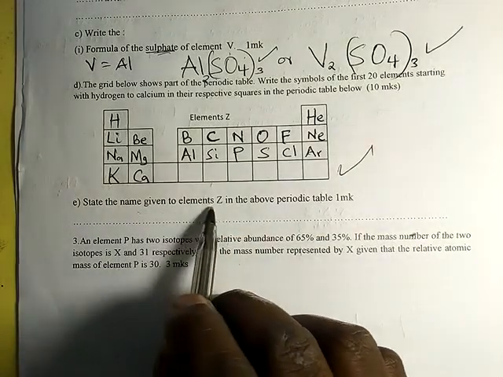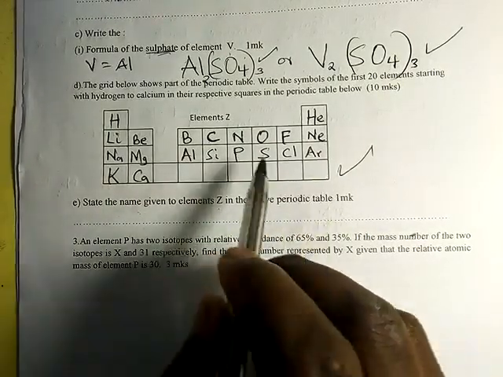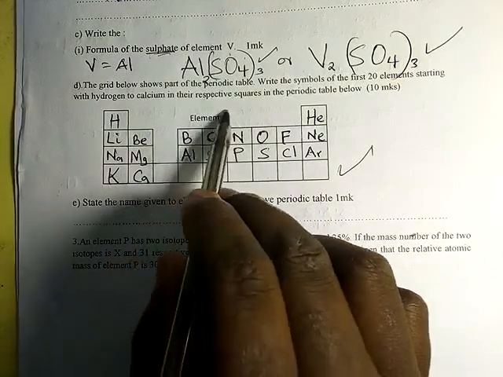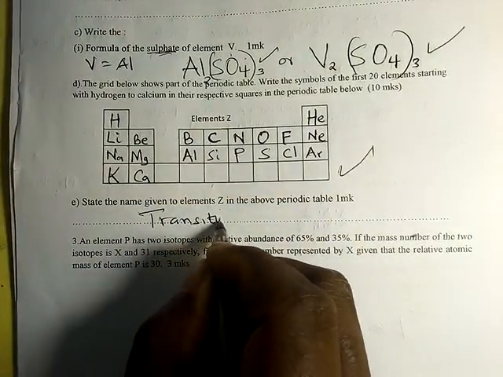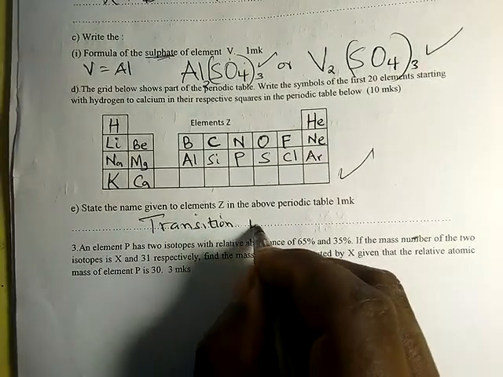State the name given to element Z in the above periodic table. Element Z, these elements which are not shown in the table, are called transition elements.